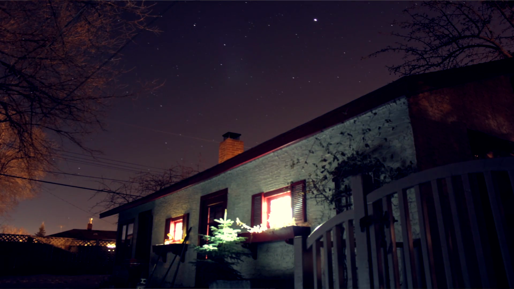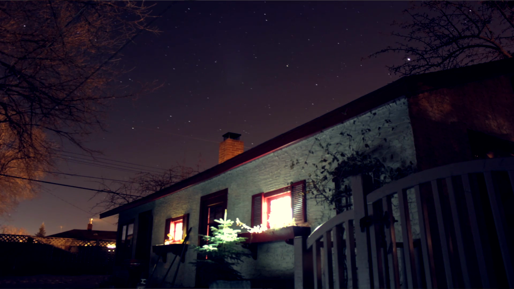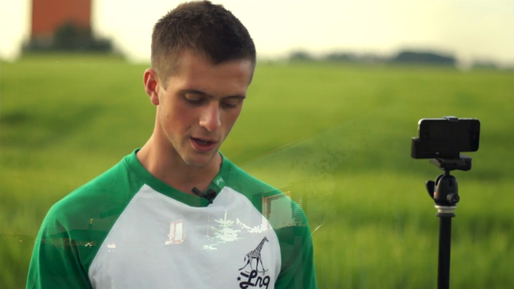Time lapses allow you to do a few really cool things. You're able to speed up the passing of time to show an event occurring that's usually too slow to notice. This creates a really eerie effect when you show something happening, such as stars moving across the night sky or shadows moving during the day, because these events usually are too slow to notice.